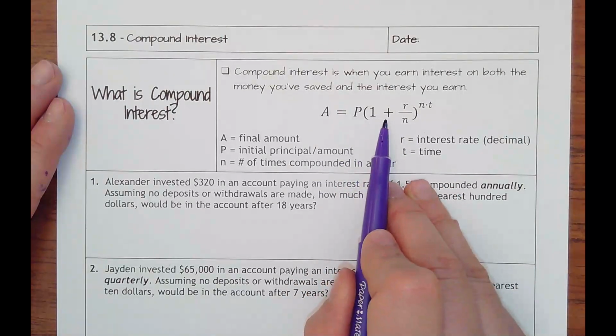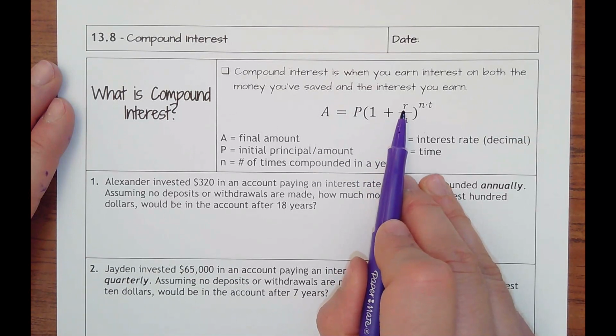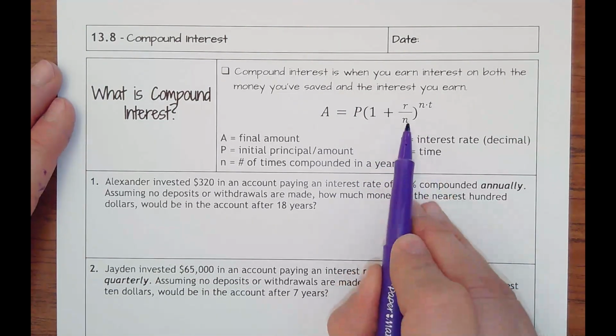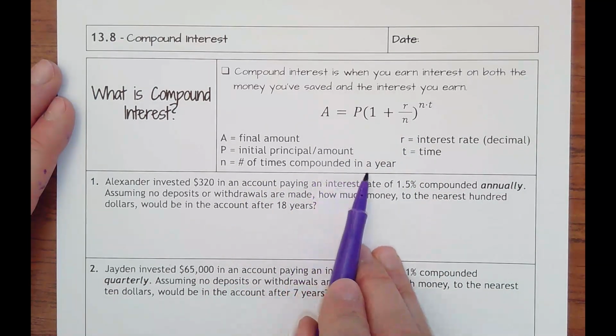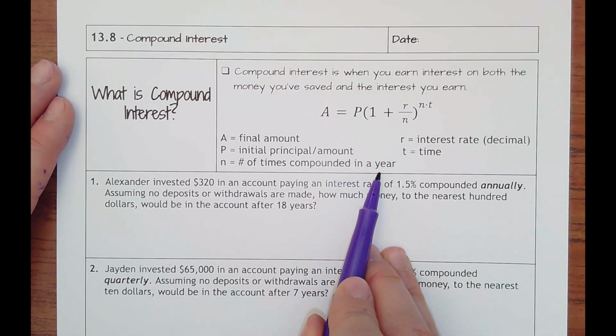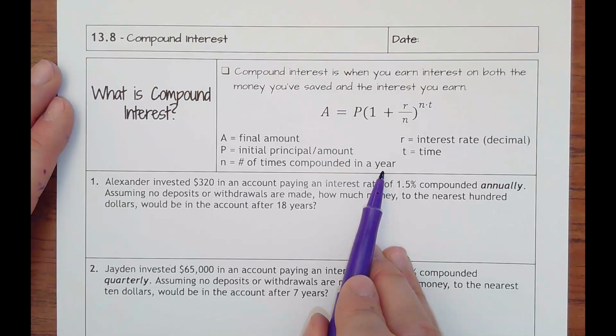It's 1 plus the rate as a decimal divided by n. N is going to be the number of times it's compounded in a year. So that's the words like it's compounded yearly. That would mean once a year. It's compounded semi-annually. That means twice a year. Quarterly, 4 times a year. Monthly, 12 months in a year. Daily, 365 days in a year. Weekly would be 52 weeks in a year.